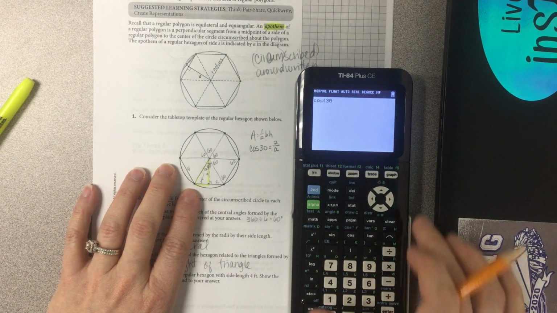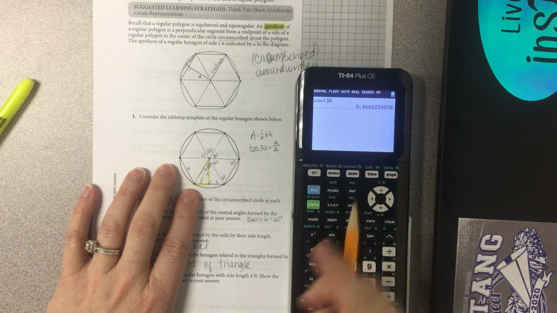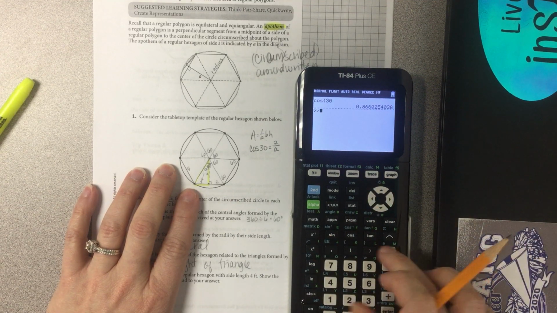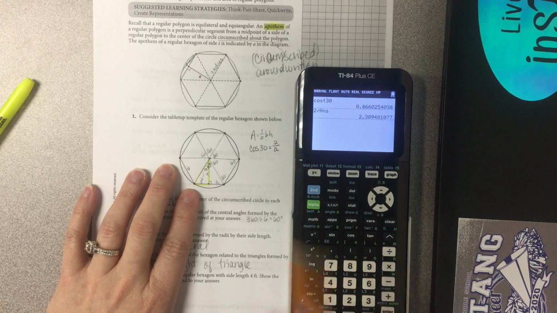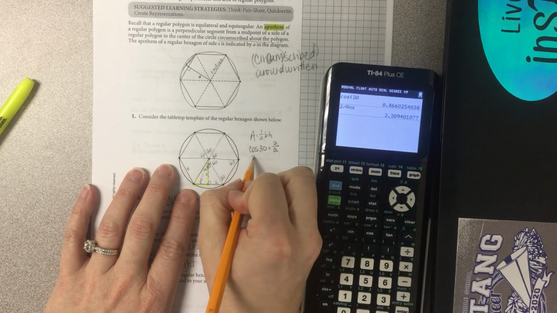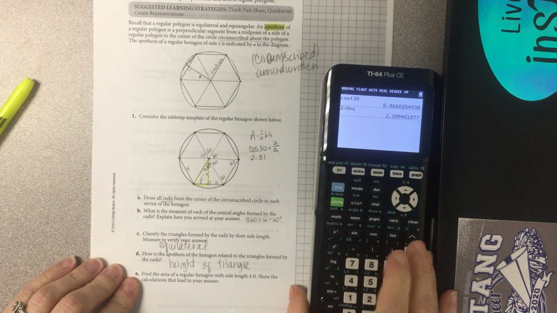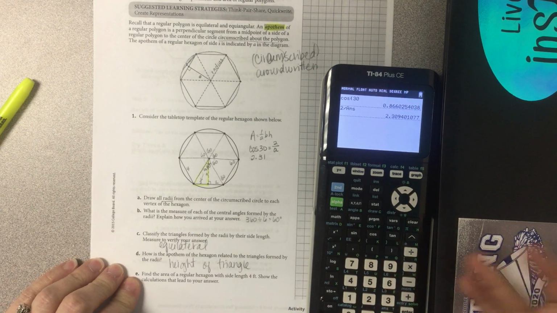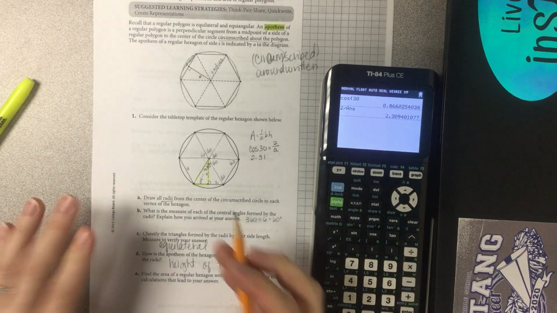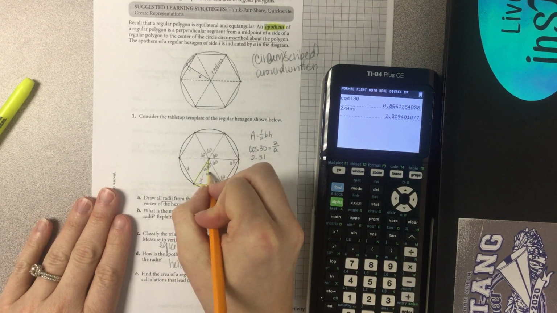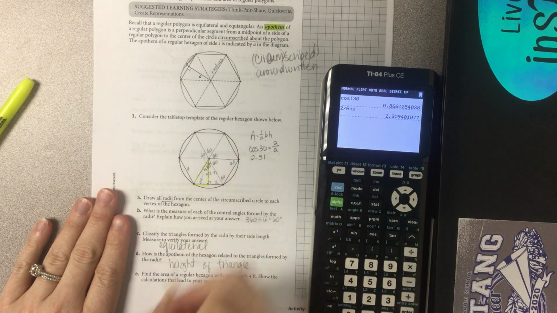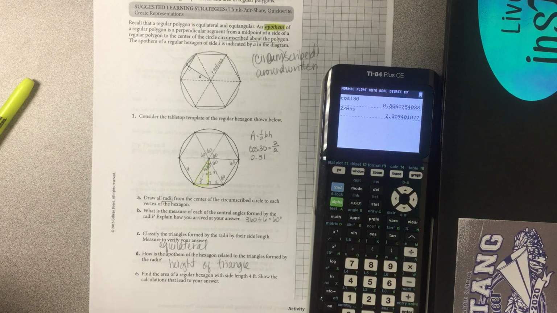Cosine 30 is 0.866. If I divide 2 by that answer, I get 2.31-ish. It doesn't tell me how to round here, so I'm just going to call it 2.31. So that's the apothem right here, 2.31.